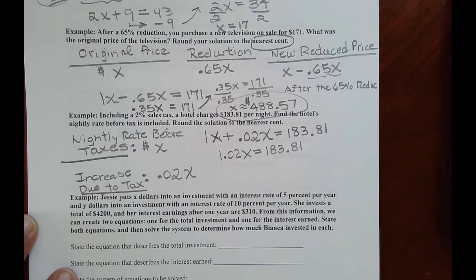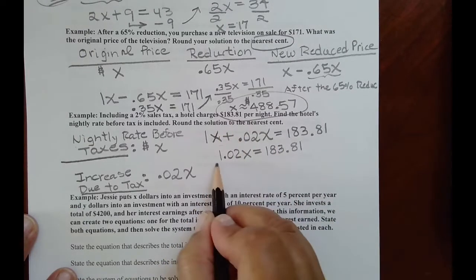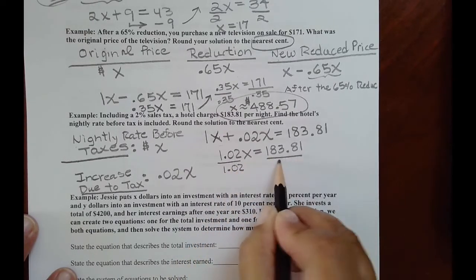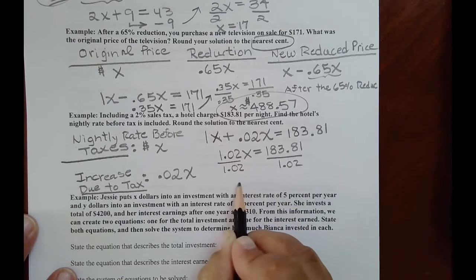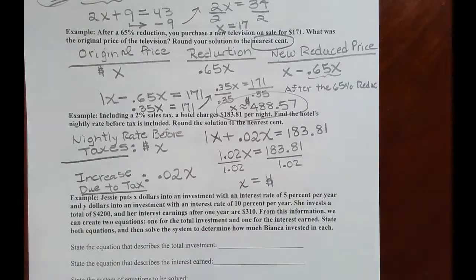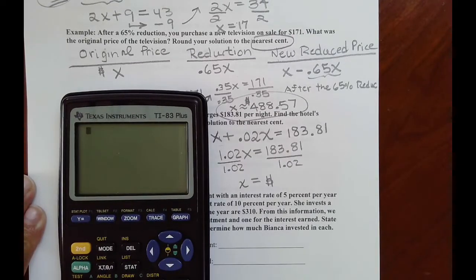We are still trying to find the base price of the room before that tax was added on, because the 183 includes base price plus tax. So divide this 1.02 off of the x, likewise over here, and you get that the base price of the room was 183.81 divided by 1.02, just putting that in right there.